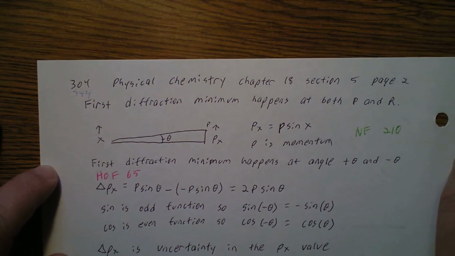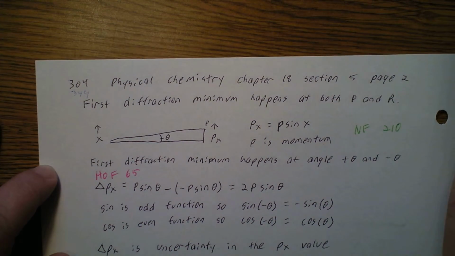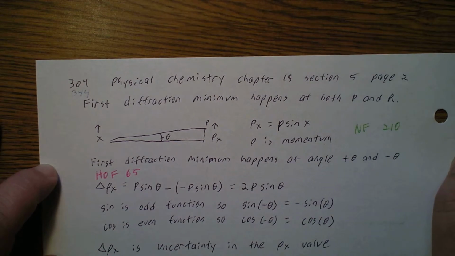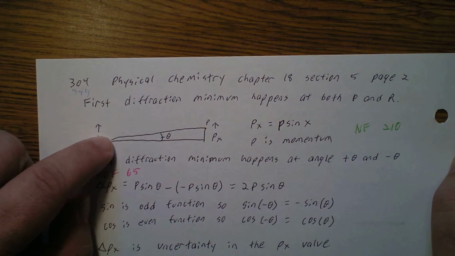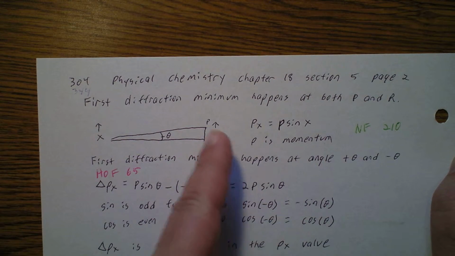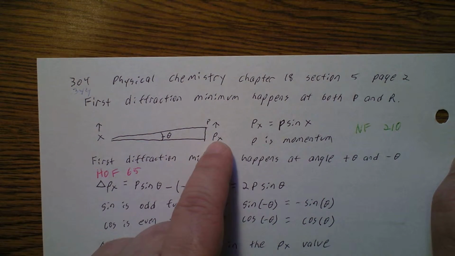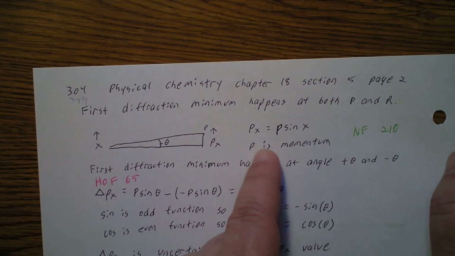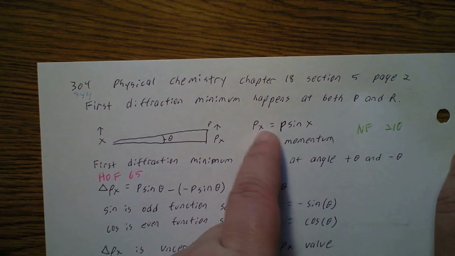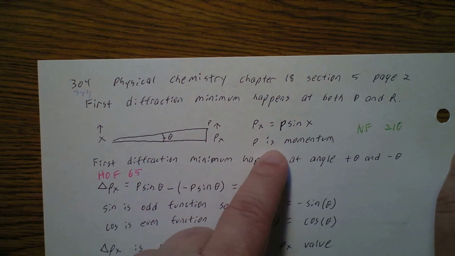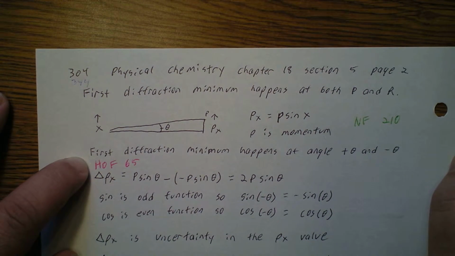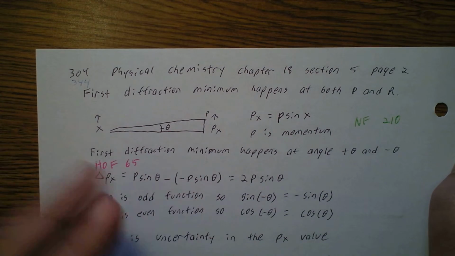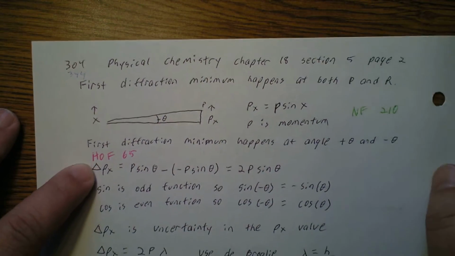So the first diffraction occurs at angle theta, or, well, the first diffraction minimum. Now the first diffraction minimum happens at both P and R. So here's X, here's our beam coming through this way, the slit's over here, we have angle theta, and this will be the momentum. So here's the momentum in x. So we have the momentum in x is p sine theta. Remember, p is momentum. So the first diffraction minimum happens at the angle plus theta and at minus theta, if we're looking at a one-dimensional screen here.